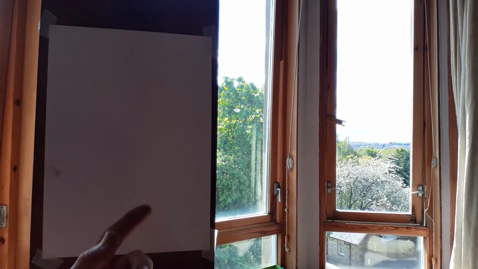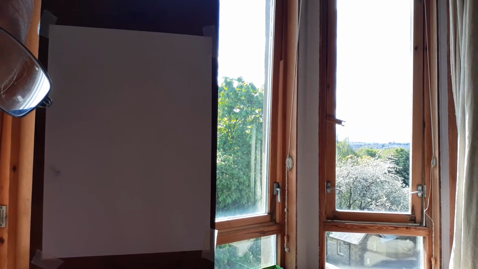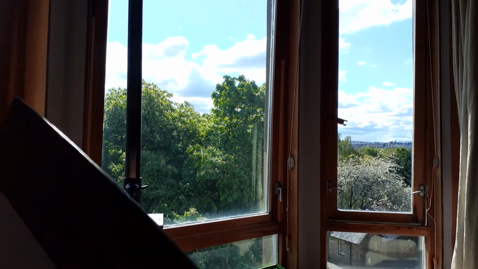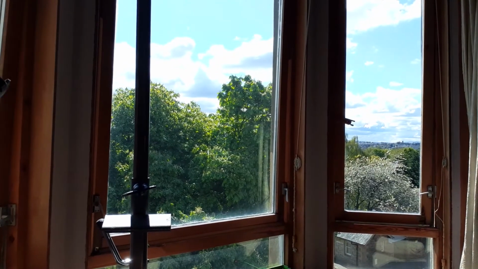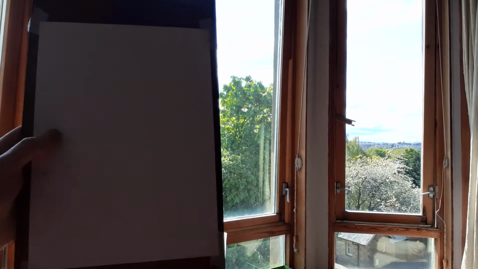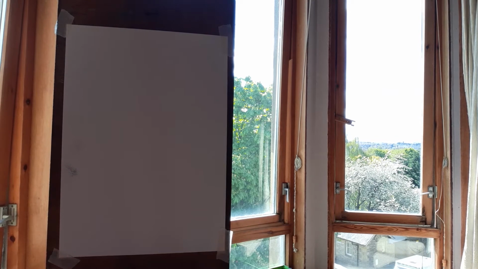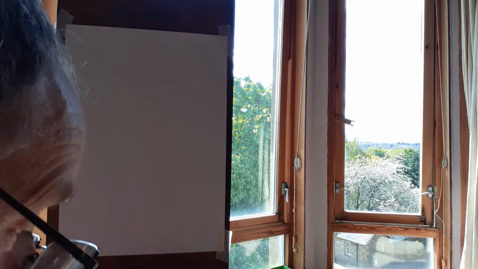Today we've got this glorious blue sky and there's clouds. It's really dramatic, but because I want you to see both my drawing and the view, you're probably not going to see either very well. I might just take that board away in case it allows you to see the glorious blue sky. And I'll do my drawing and just check that you can see what's going on.